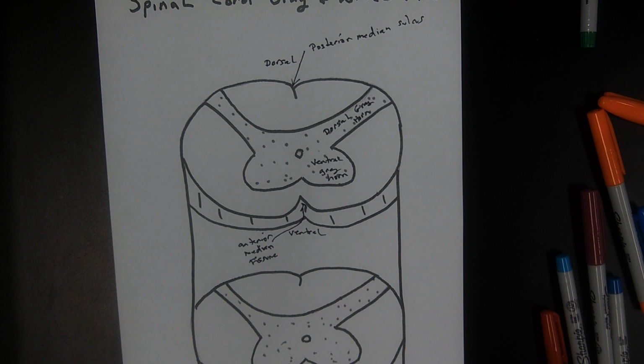So dorsal gray horn has neuronal cell bodies for the SCT, second order neurons, lots of different kinds. And then the ventral gray horn is going to house what are called alpha motor neurons, other neuronal cell bodies for lower motor neurons.